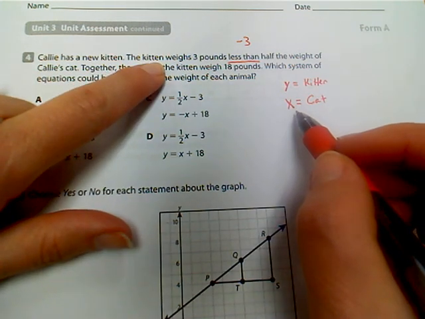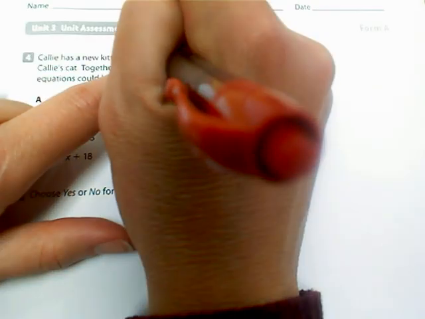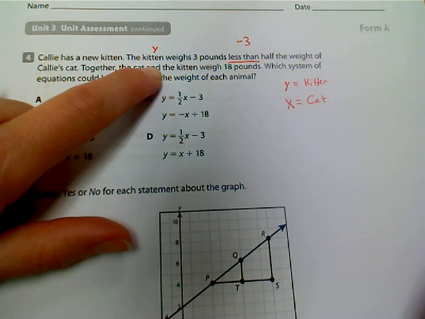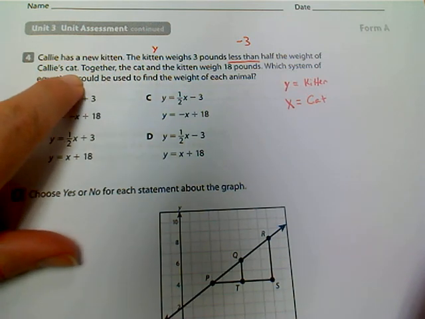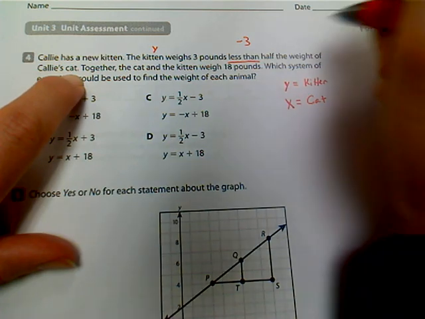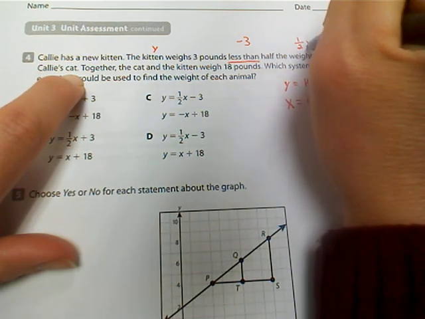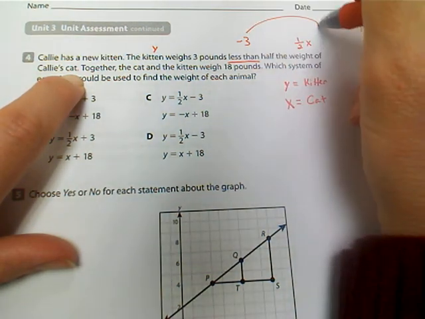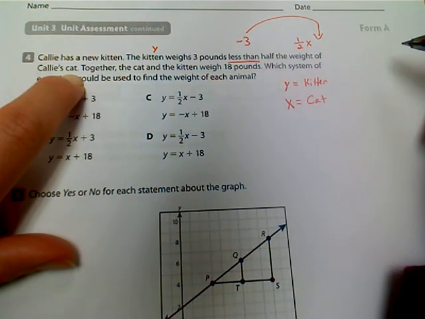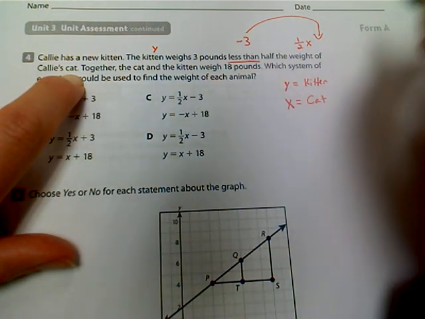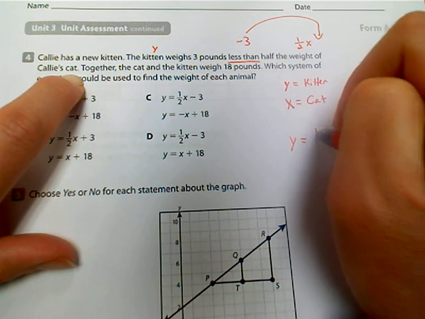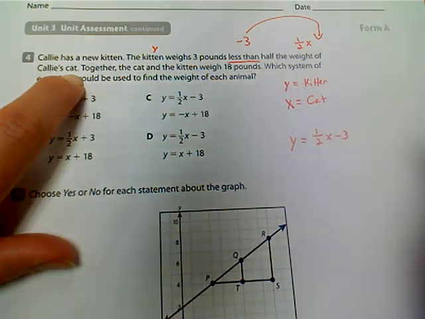So the kitten, which is y, weighs 3 pounds less than half the weight of Callie's cat. So that's 1/2 of x. So the minus 3 is going to be behind the 1/2 x. So y equals 1/2 x minus 3. A little confusing on how to set this up.